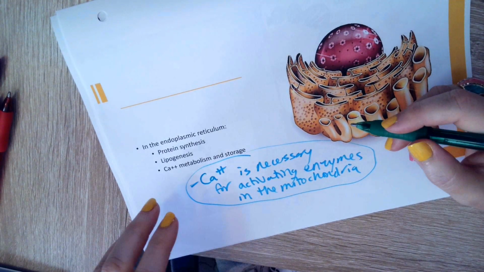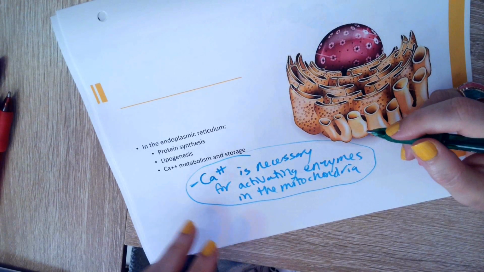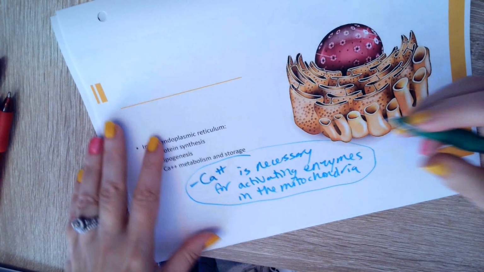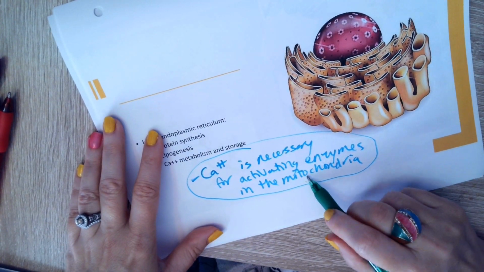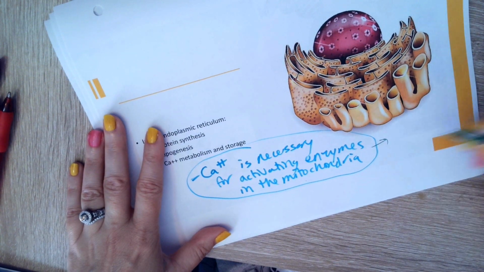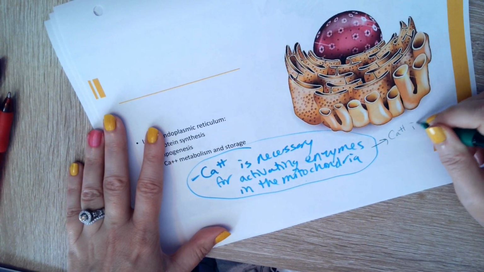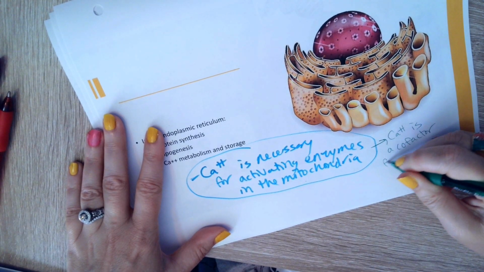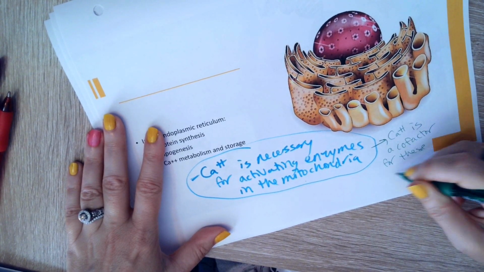We're going to be really focusing on the calcium at a cellular level in terms of what it's doing in the mitochondria. And what it's doing in the mitochondria is working with enzymes in the mitochondria and helping them to actually work. So calcium is something called a cofactor for these enzymes.